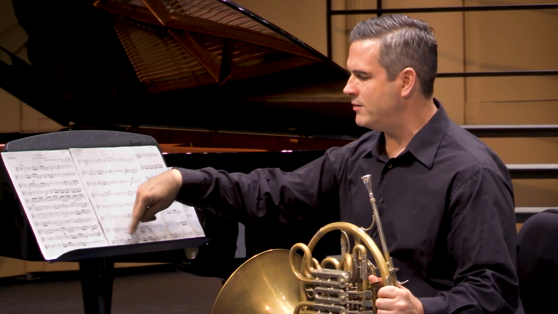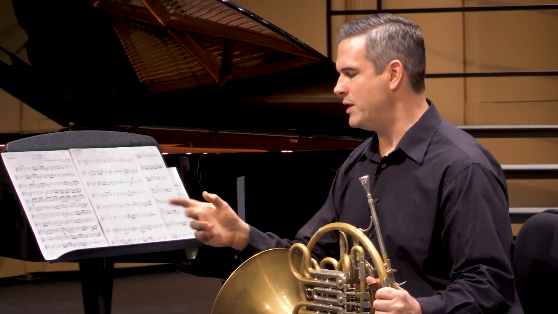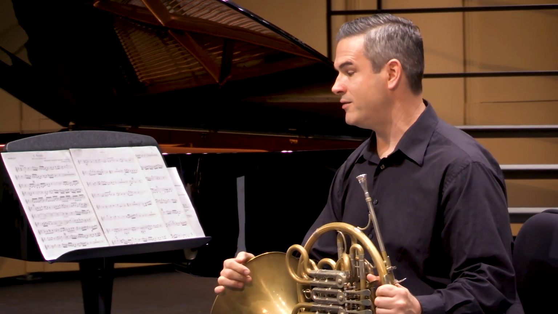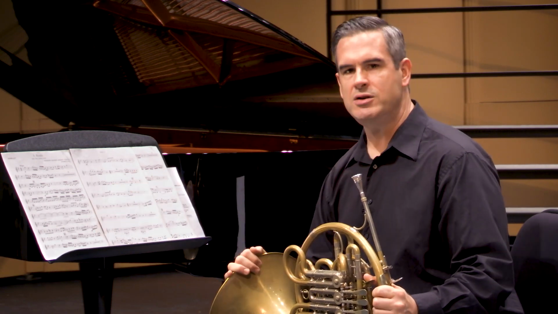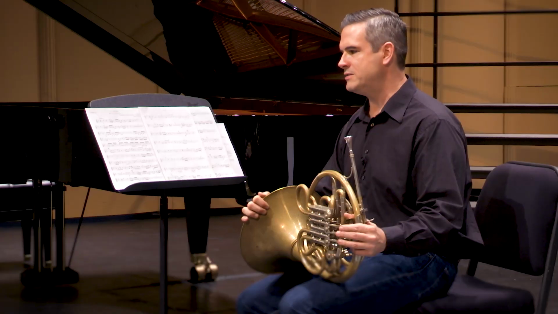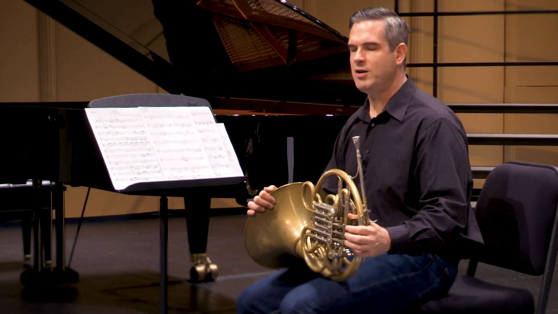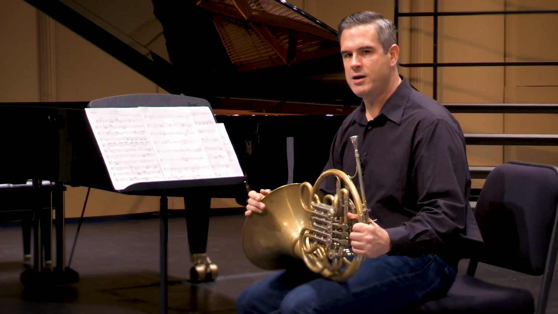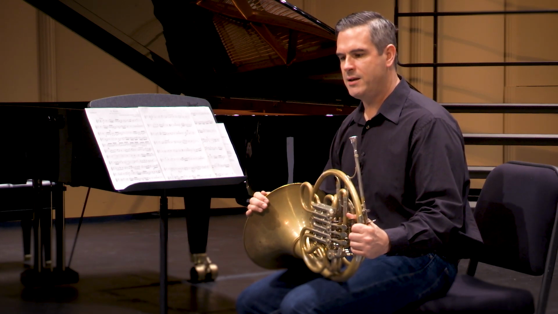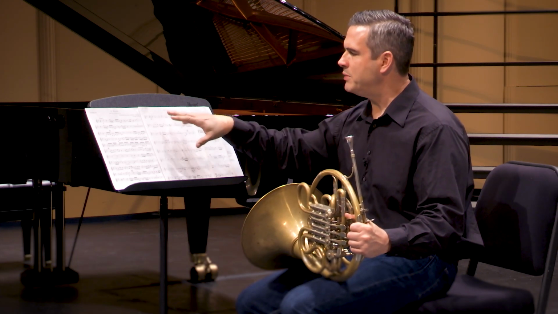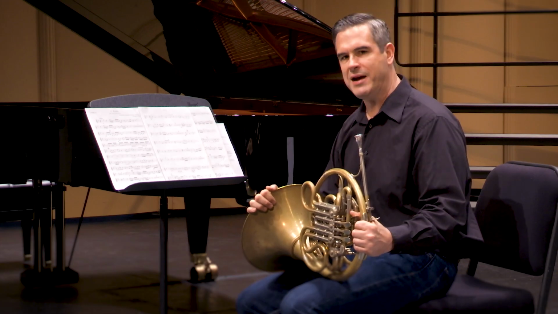Otherwise, the cadenza is a moment, it's written out for you. It's a cadenza-esque moment where you can take your time with that a little bit. Really just have fun with this piece. The subject of this rondo, the opening theme is a lighthearted melody, and there are moments on the second page which allow you to be a little bit more passionate.